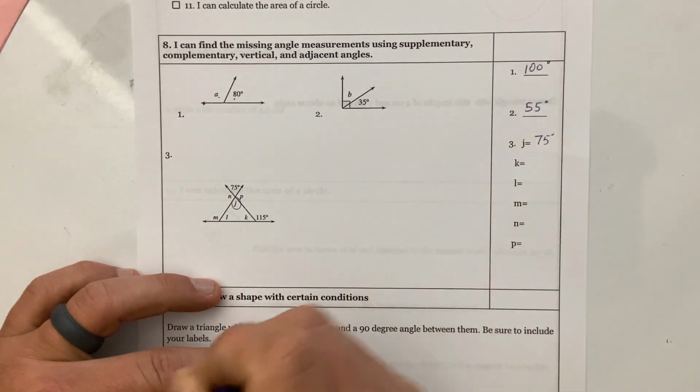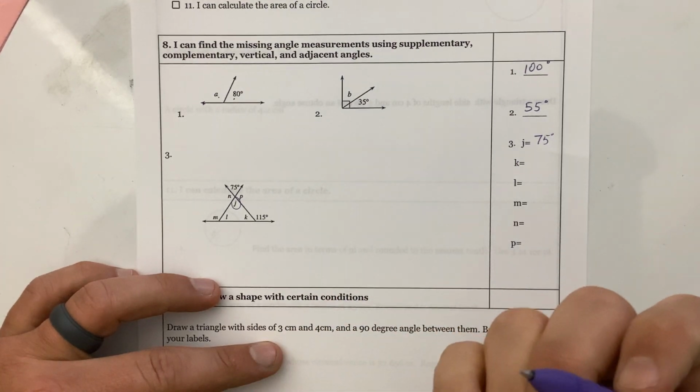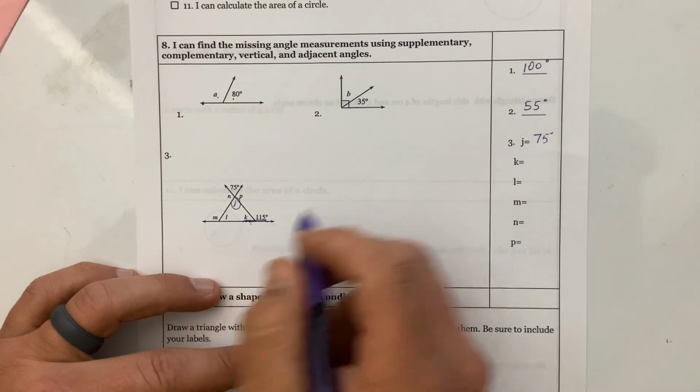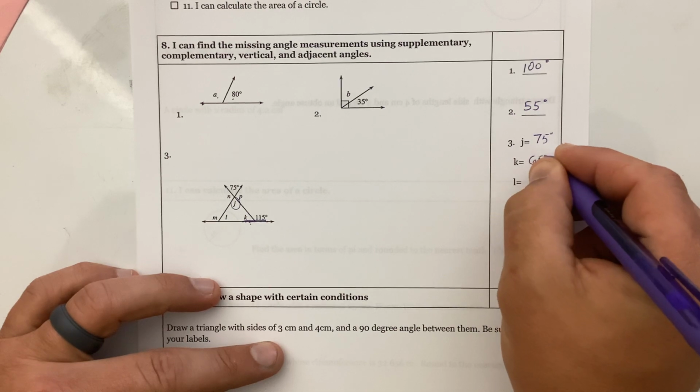If we come down here, J and 75, these are vertical angles, and vertical angles are congruent, or the same. So I know that J is 75. K and 115 degrees are supplementary. They add up to 180. So K is 65.